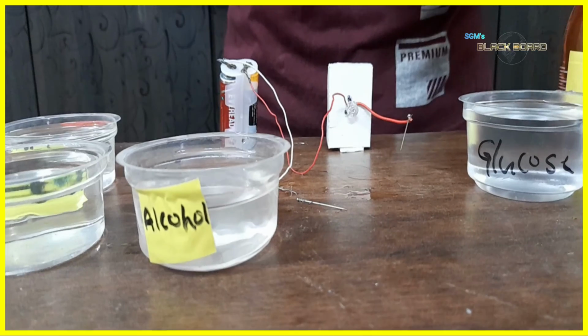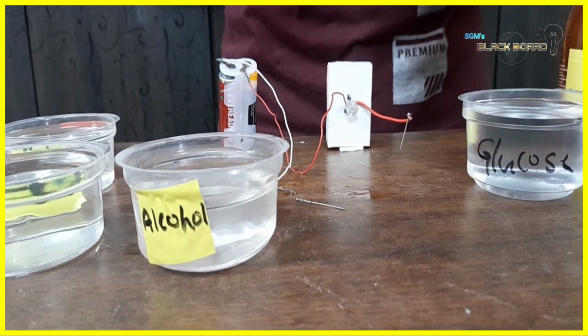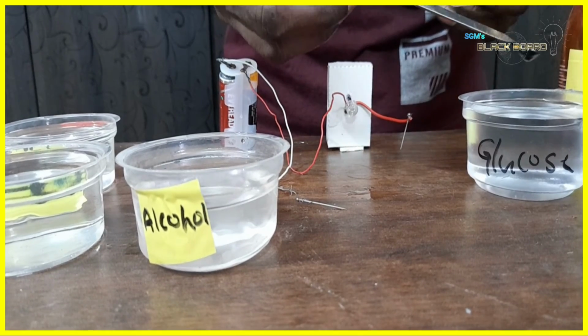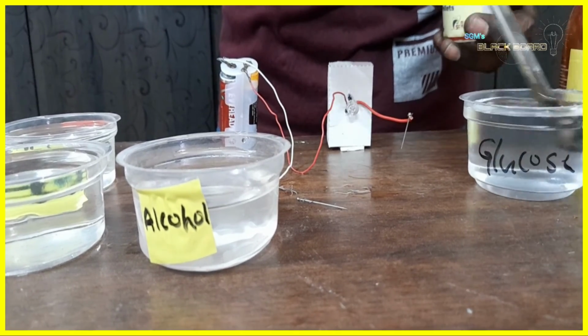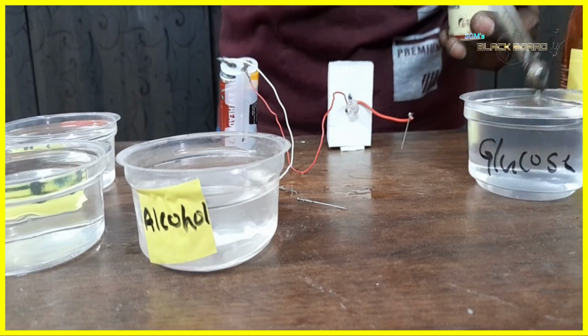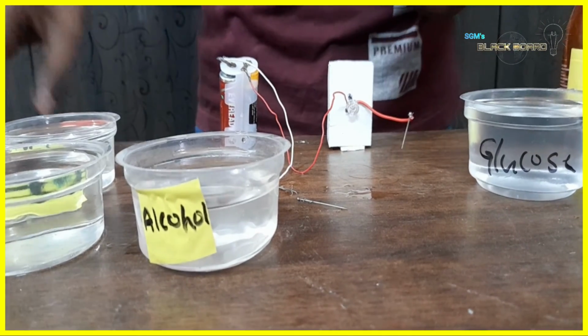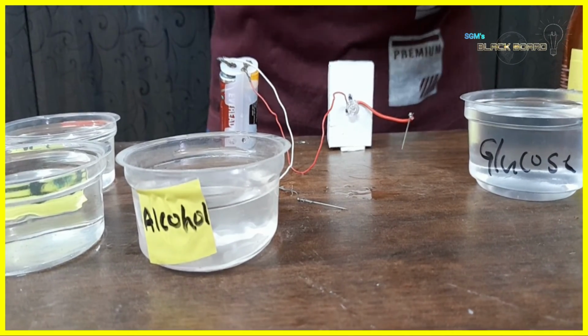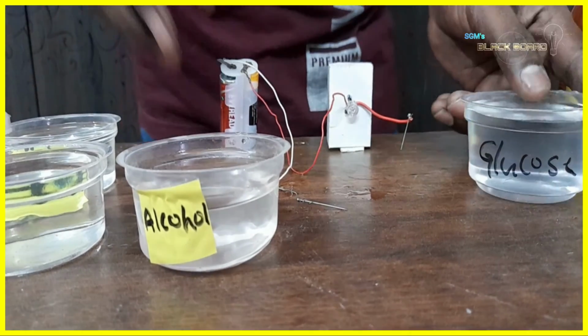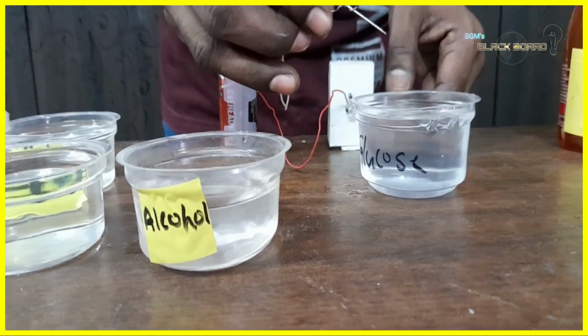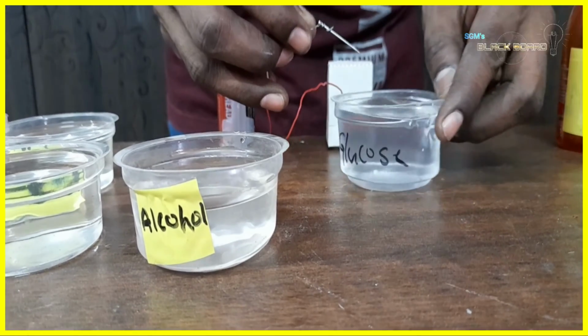With this we can conclude that all acids produce H plus ions in water. Now let us see whether bases also conduct electricity or not. For that I am taking sodium hydroxide solution. I have added sodium hydroxide to water to get a sodium hydroxide solution. Now let us test the sodium hydroxide solution by passing electricity.